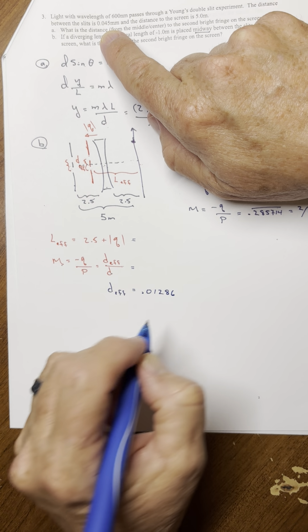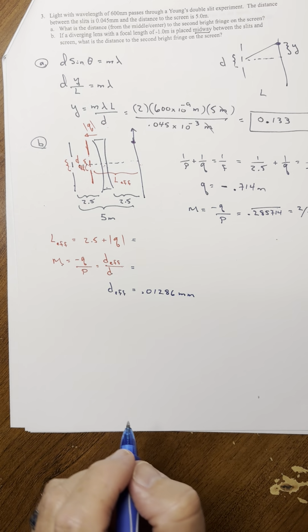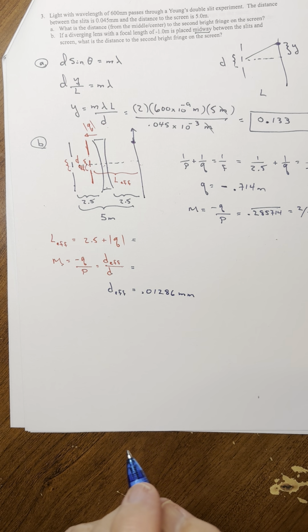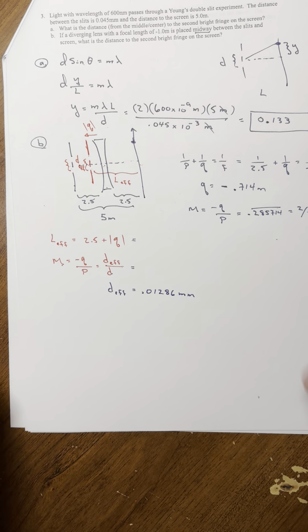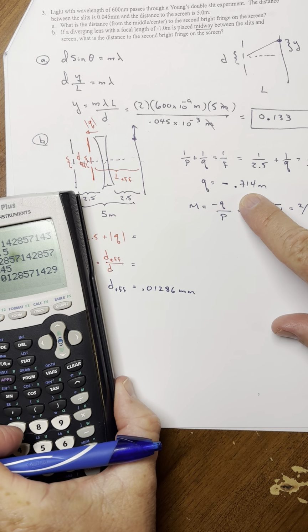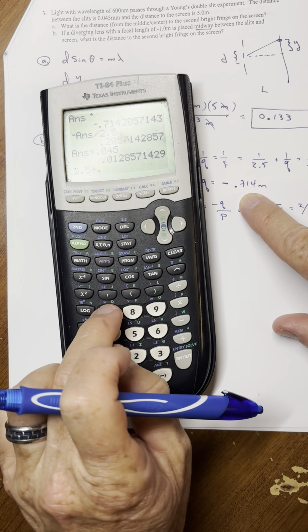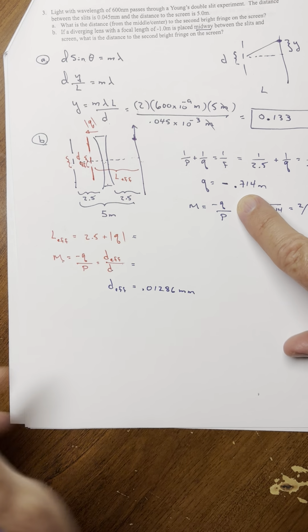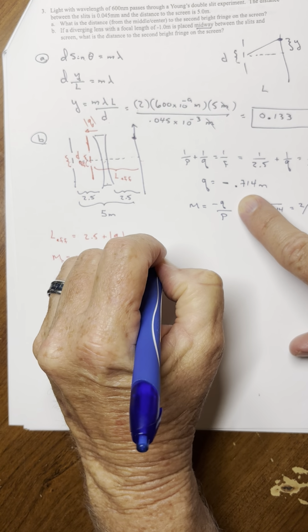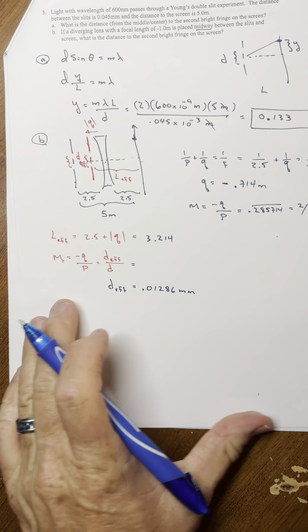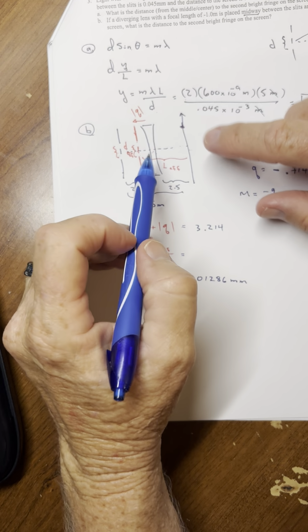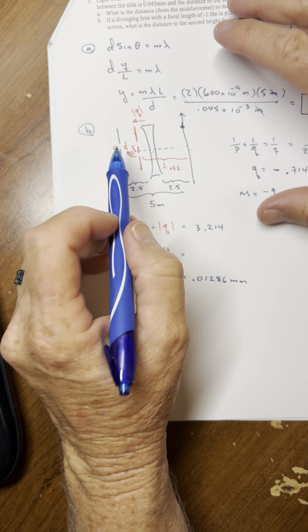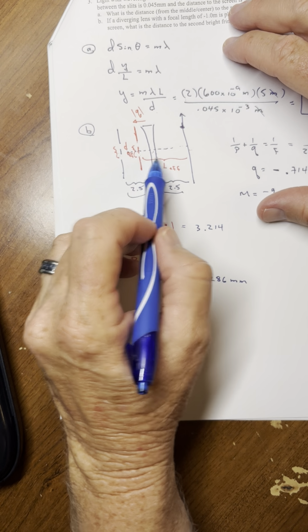Yeah, okay, let's go 6 millimeters. So there's my, I'll again call it the effective D. And then my effective L would be the 2.5 plus the absolute value of the Q, so 0.714. And so that's going to be 3.214.